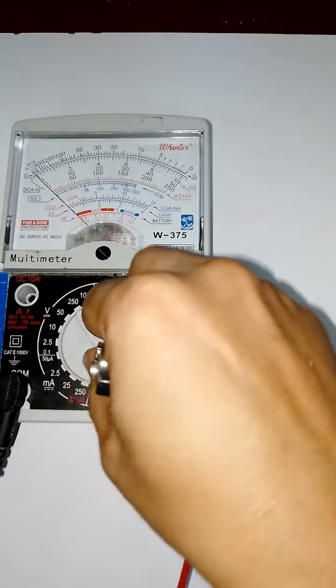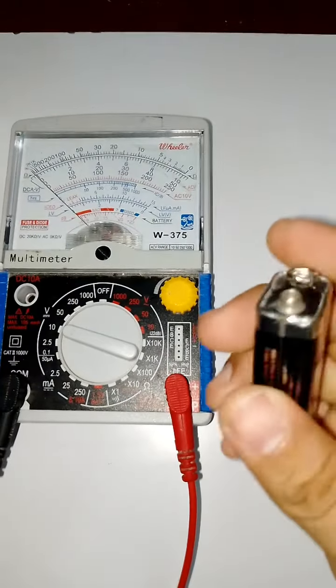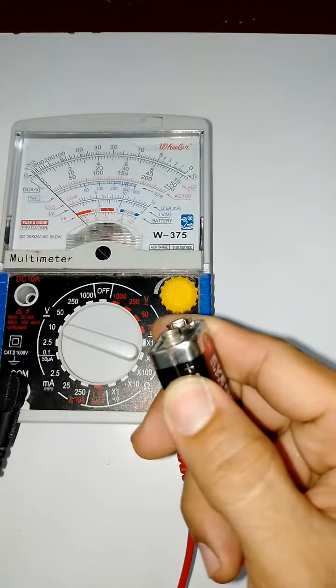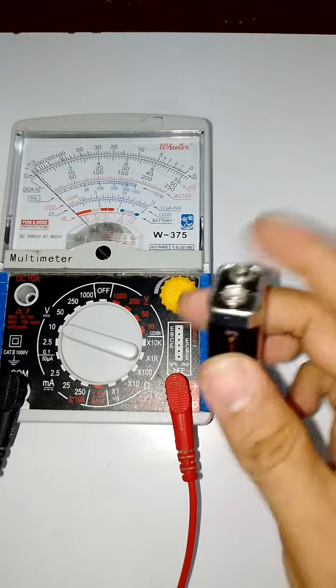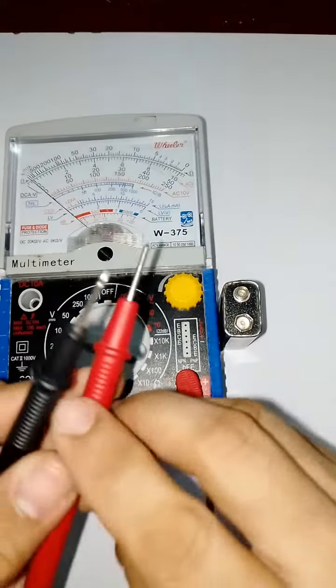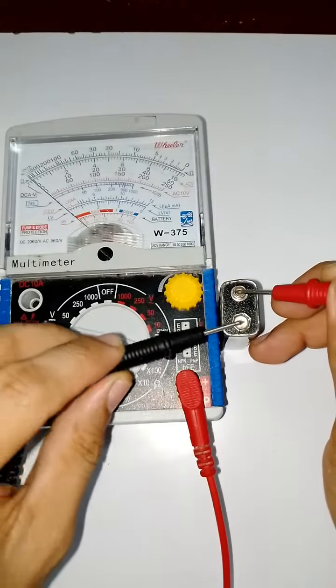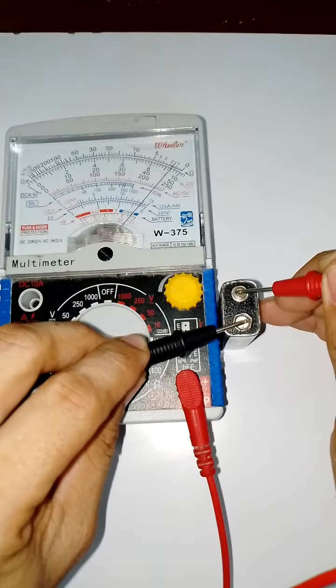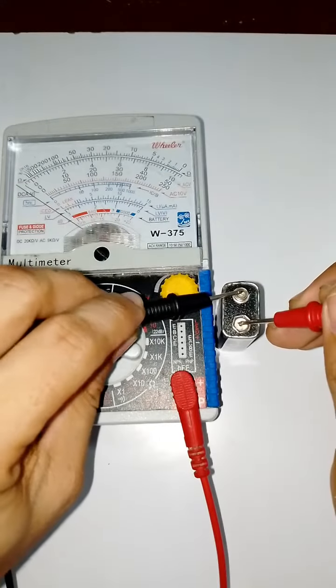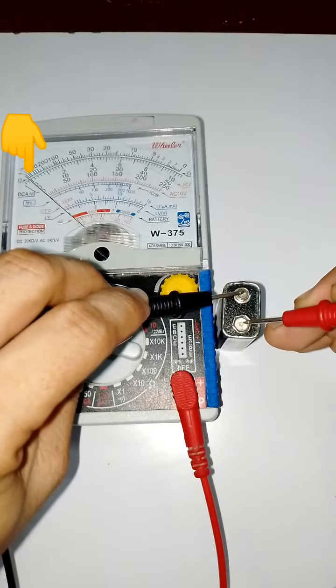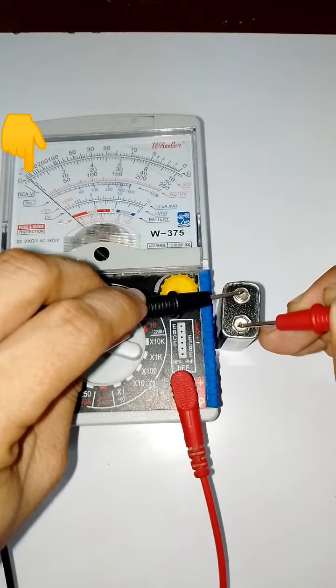Unlike in measuring direct current voltage, that there is a polarity. We have the positive and we have the negative, and the polarity should be followed. It should be positive to positive and negative to negative, therefore we have a value. If we do the opposite, the pointer of the multi-tester will go in the reverse direction.